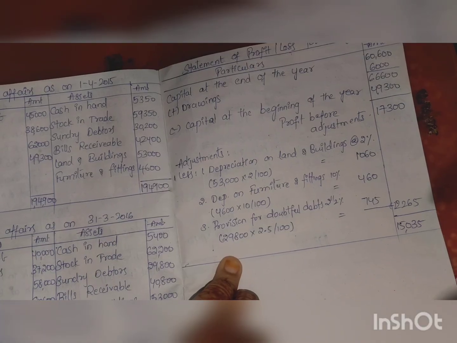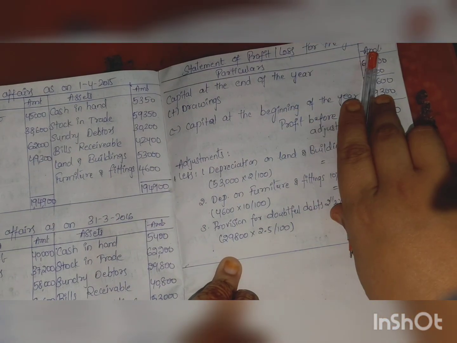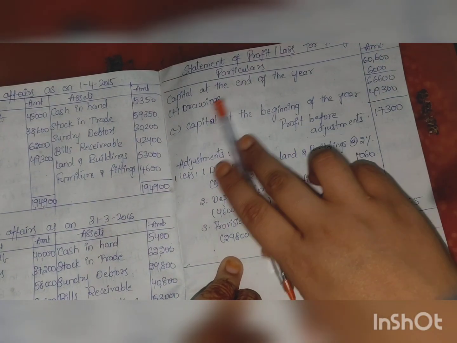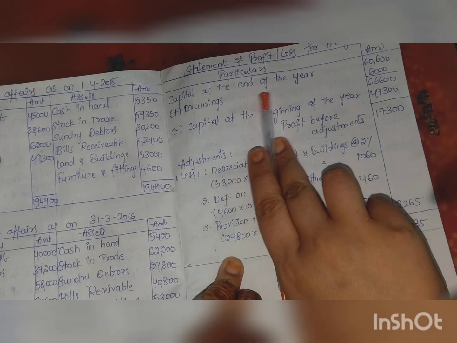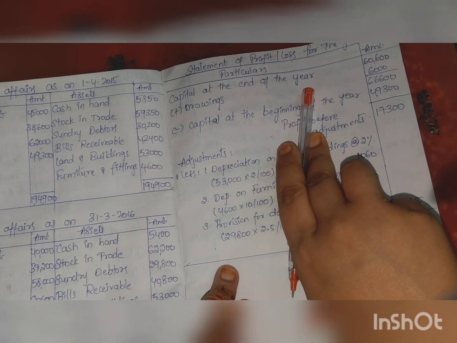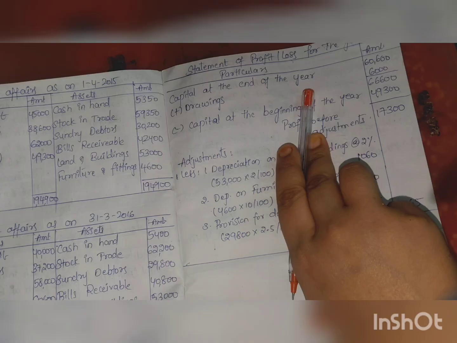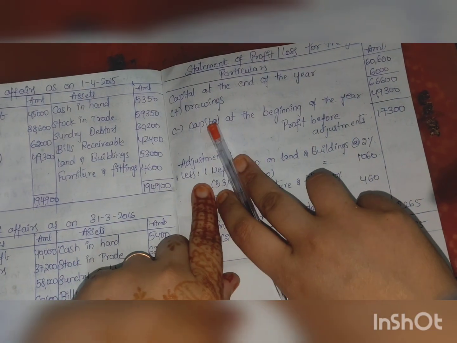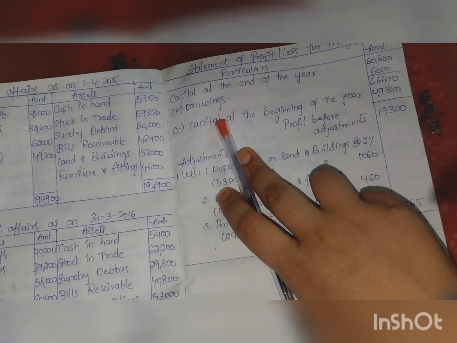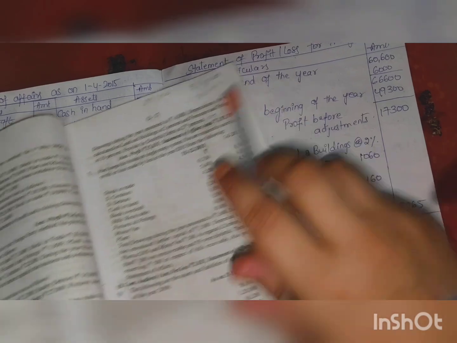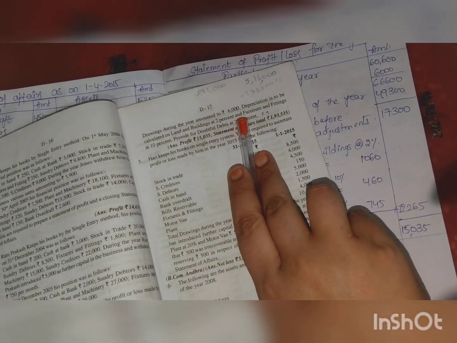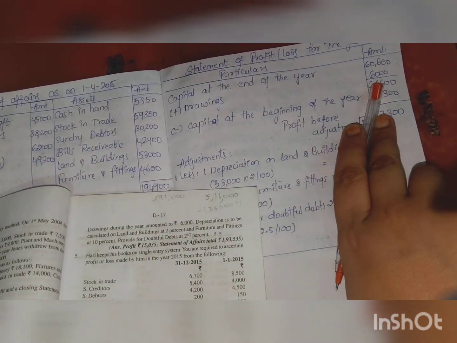Now we can prepare the statement of profit or loss for the year ended 31st March 2016. First we need to take capital at the end of the year. Capital at the end of the year we already solved. Here we got 60,600. To that add the drawings, which is given in the question. Drawings during the year 6,000 is given. So add this drawing 6,000.